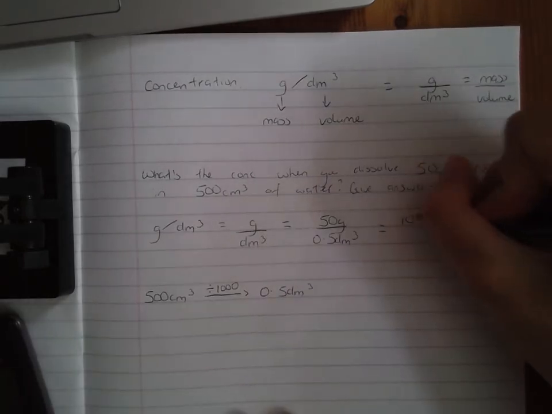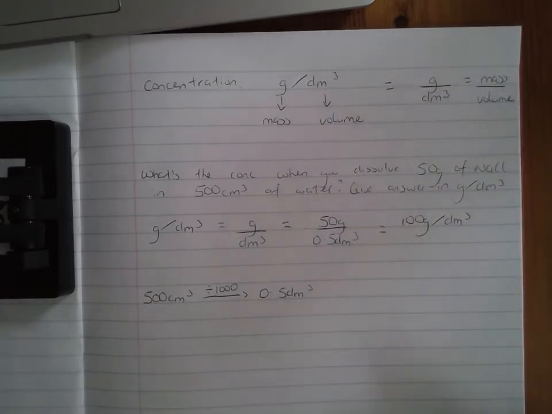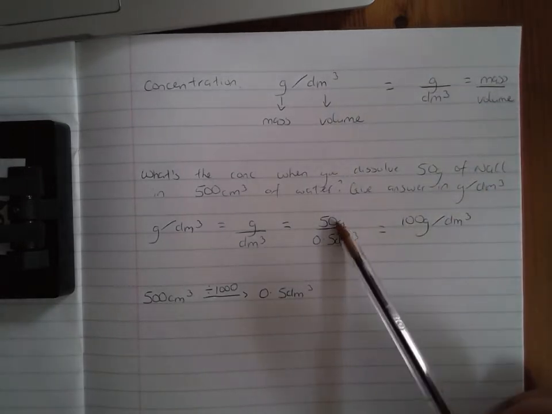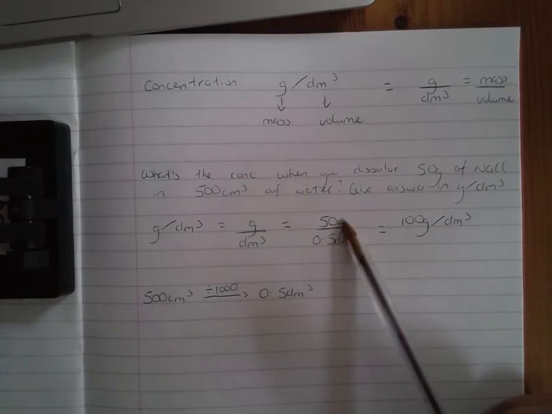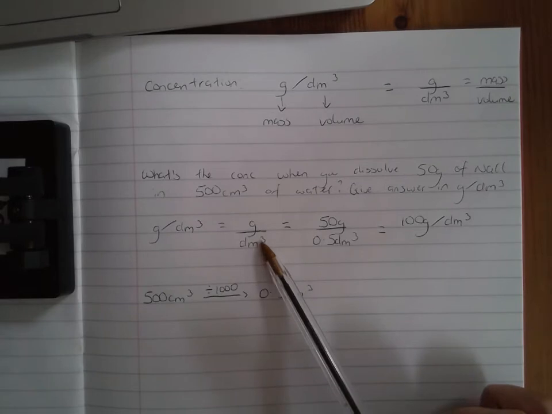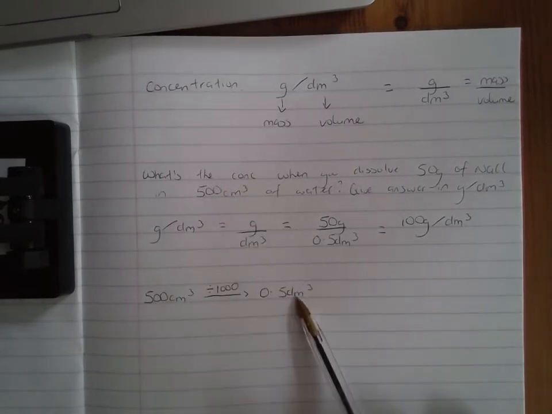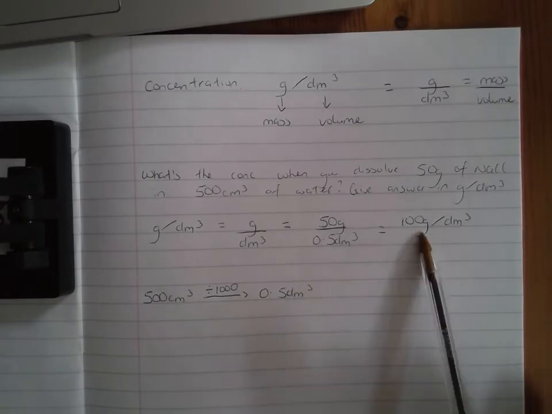100 is 100 grams per decimeters cubed. So you just need to make sure that you've got one number in grams, so your mass is in grams, and then your second number needs to be in decimeters cubed. They'll typically give it to you in centimeters cubed. They'll want you to convert, and then you're just doing your division.